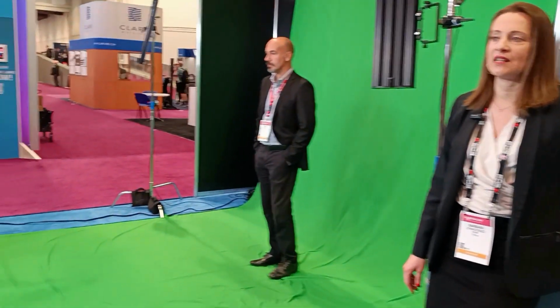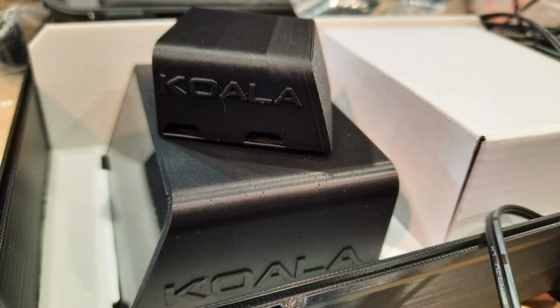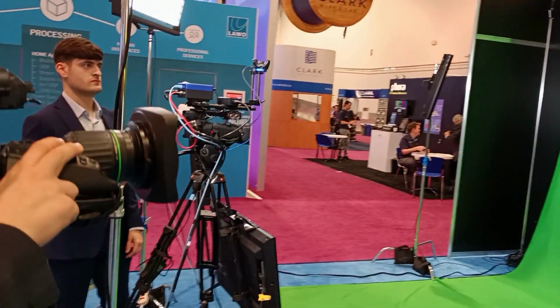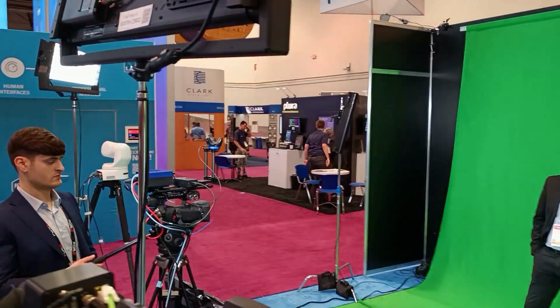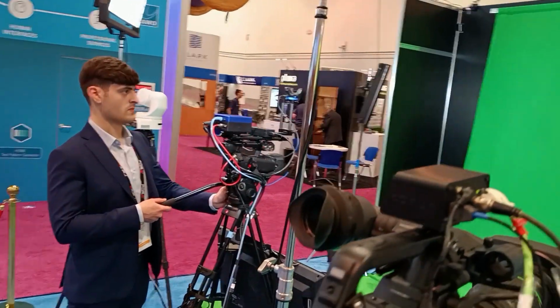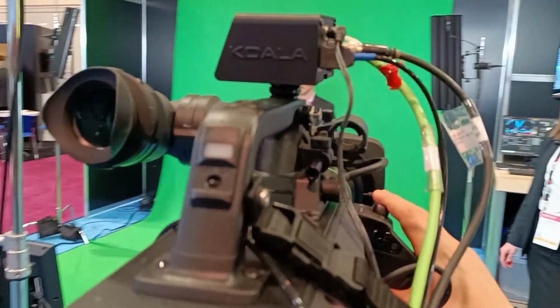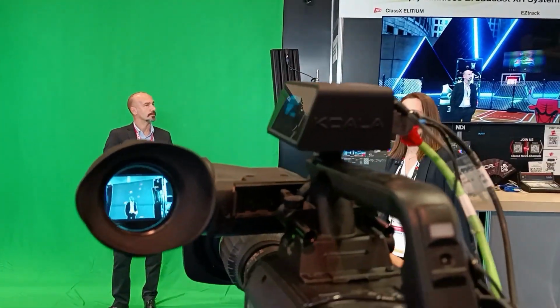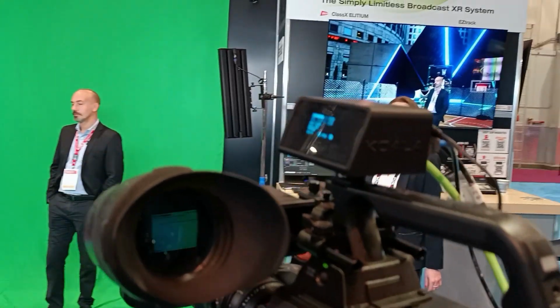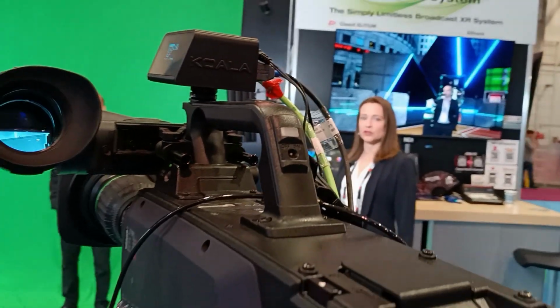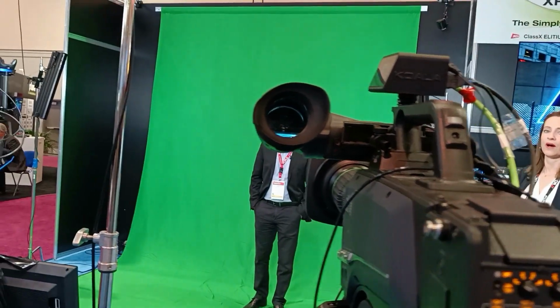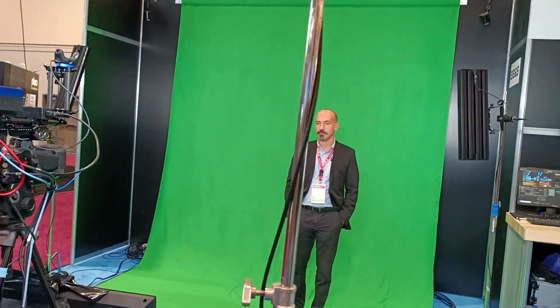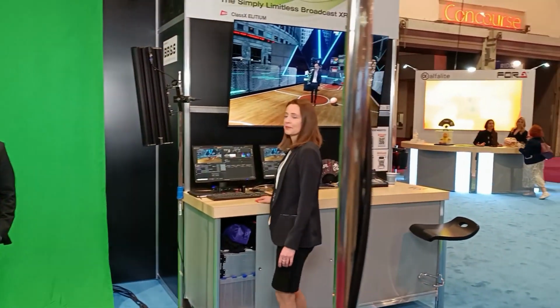Another big news of this show is the little koala tracker that you can put on top of a broadcast camera, any broadcast camera, and you will take the lens encoding. You will have a handy little bag where you bring along this smart little tracker. You can put it onto any fixed tripod broadcast camera and get pan, tilt, and zoom data from it. Let's switch templates.